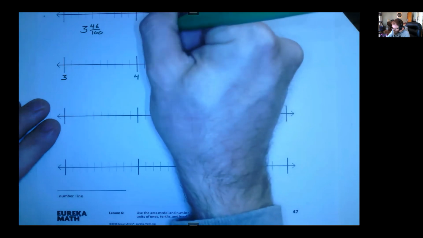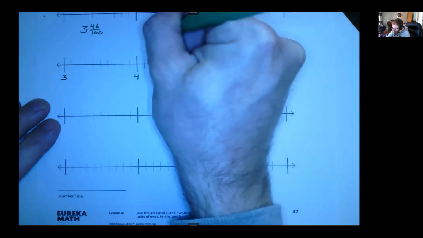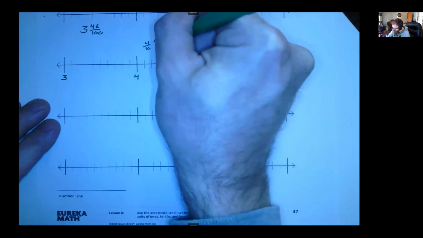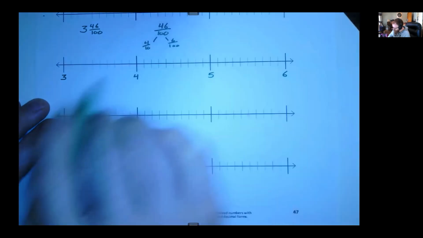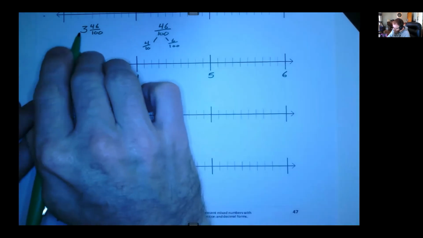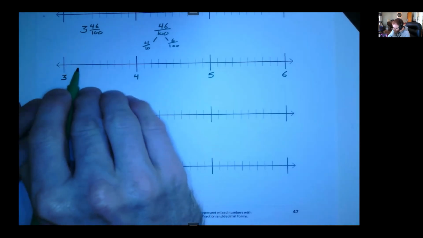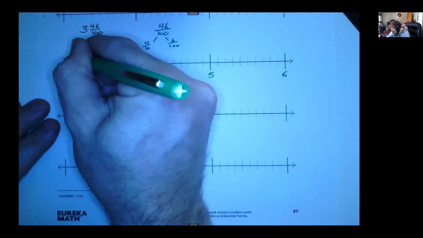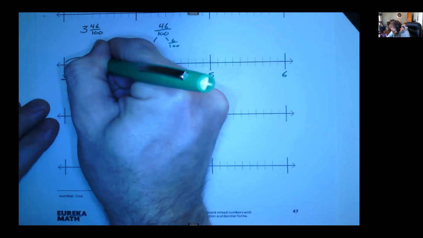We need to show 46 hundredths. And again, if we separate 46 hundredths using a number bond into tenths and hundredths, we have 4 tenths and 6 hundredths. So from 3, travel 4 tenths, 1, 2, 3, 4. Represent that with an arrow, because we don't want to draw our point yet.